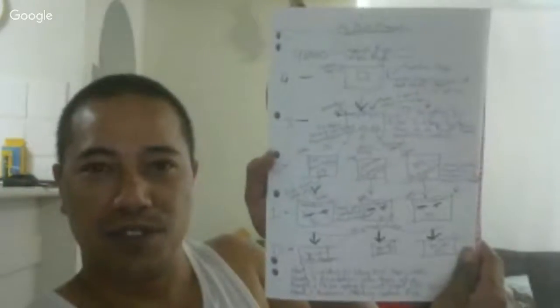Now I had a design, there. I don't know if you can see that. Can you see that? That was me drawing up my first full 3-step funnel.